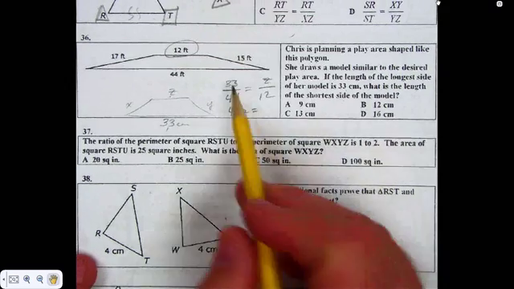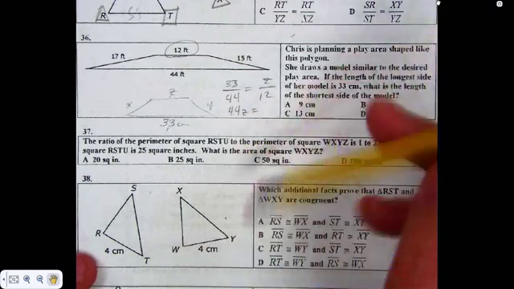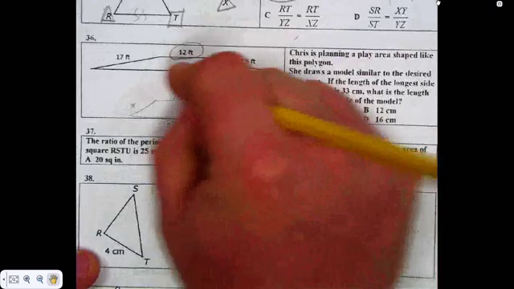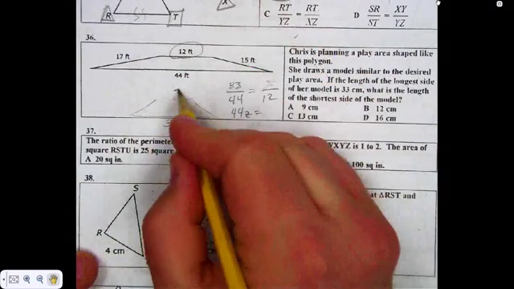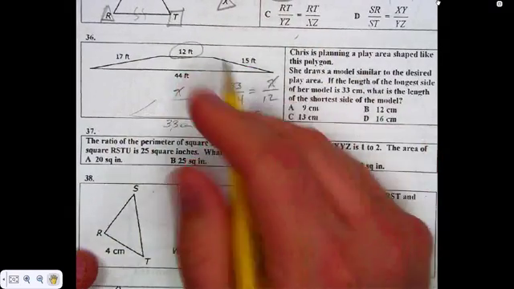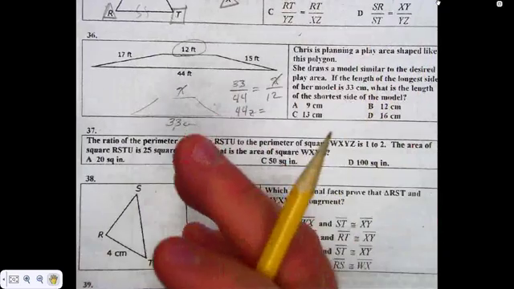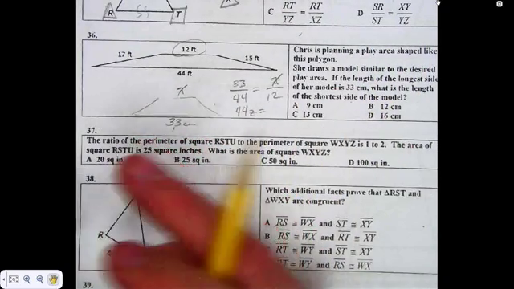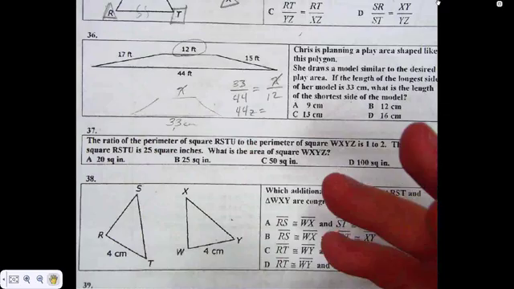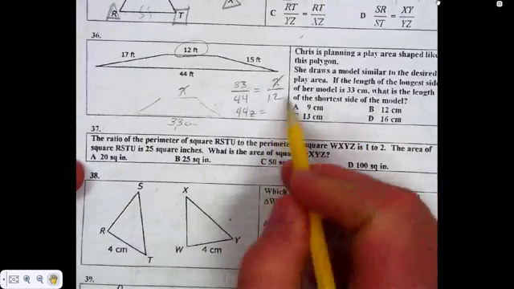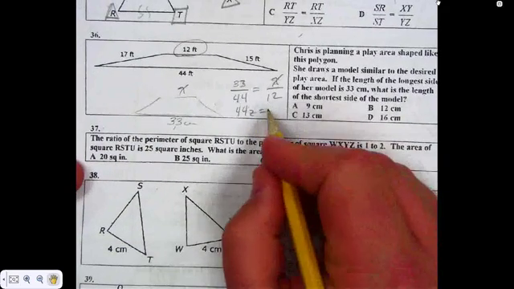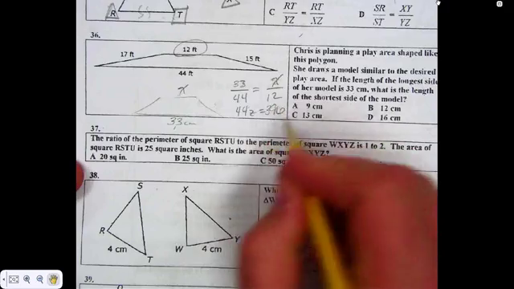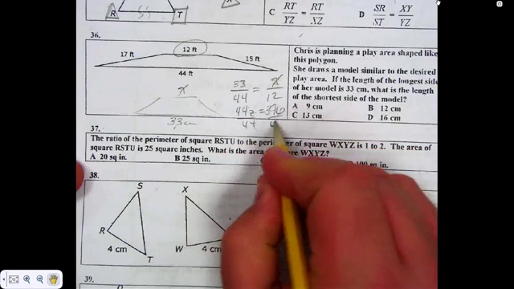So what you're always going to do is create a proportion. Proportions are very, very handy when comparing things that you want to be the same, just in a smaller or bigger way. How do I make it X so it's less confusing? And so when you cross multiply, what's 33 times 12? 396. Divide both sides by 44. Get 9.